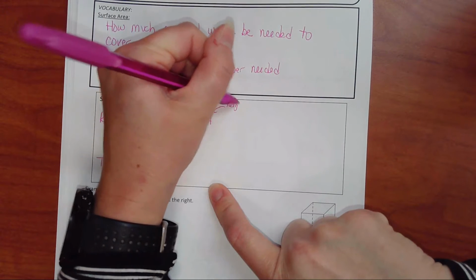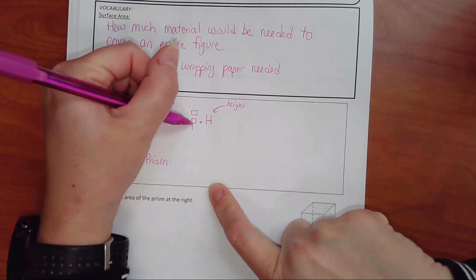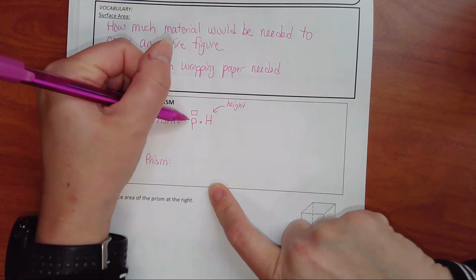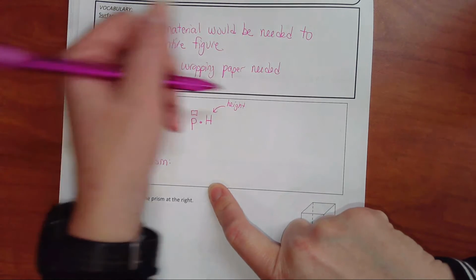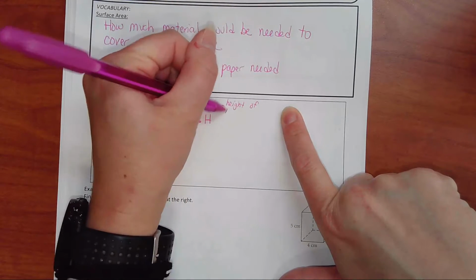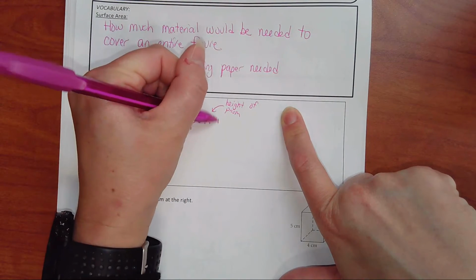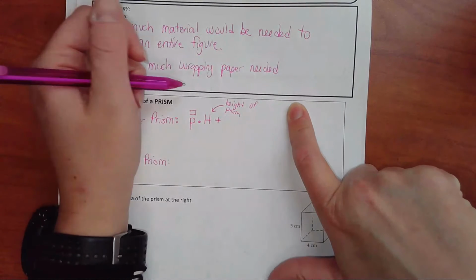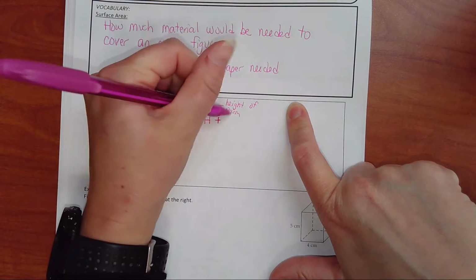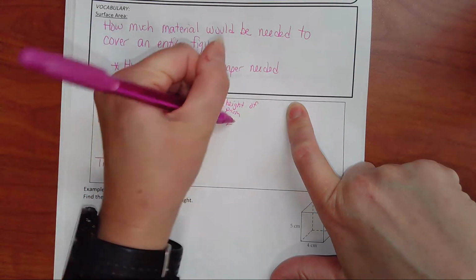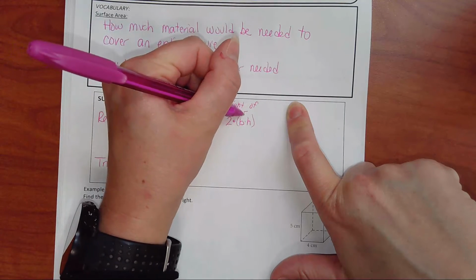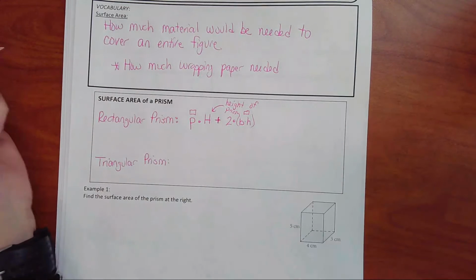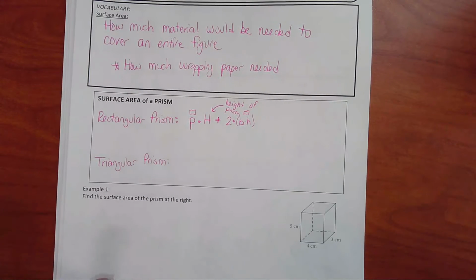You add the lengths together on the bottom and then multiply by the third length that you didn't use. Then you add to that plus 2 times base times height, and the base and the height are again from the base. So we've got to be a little careful with this.